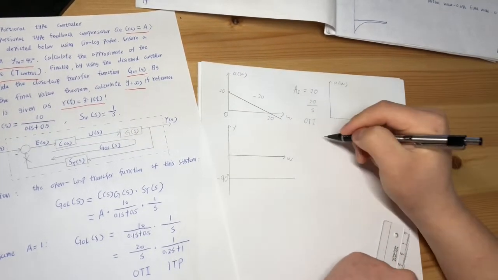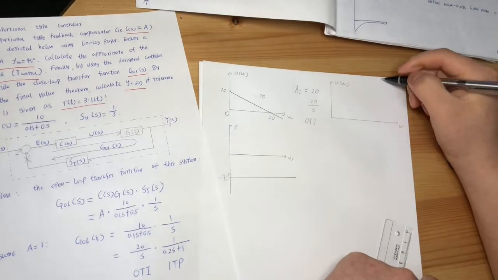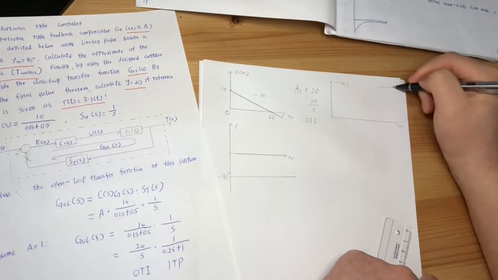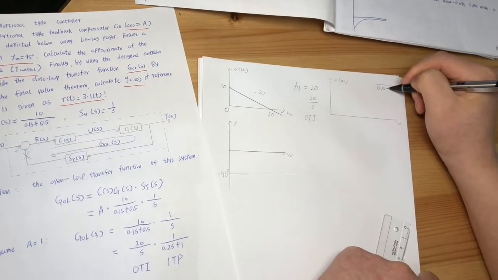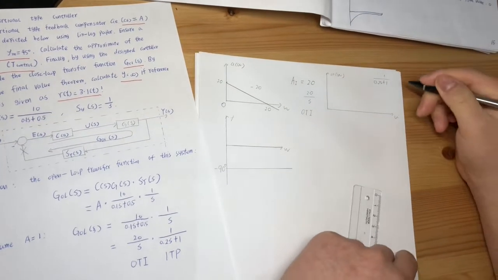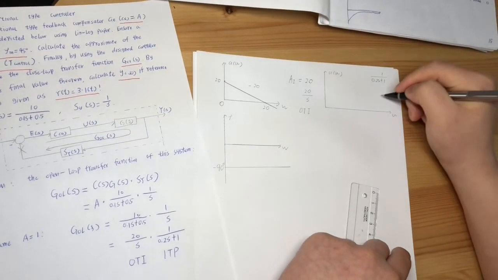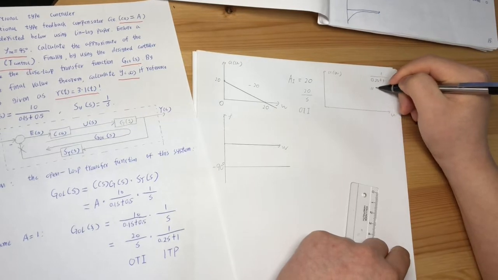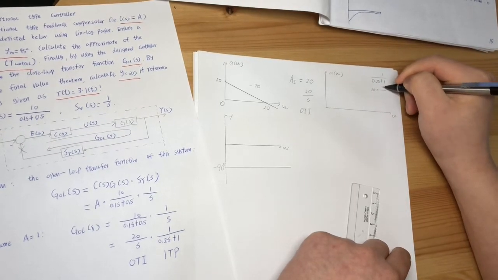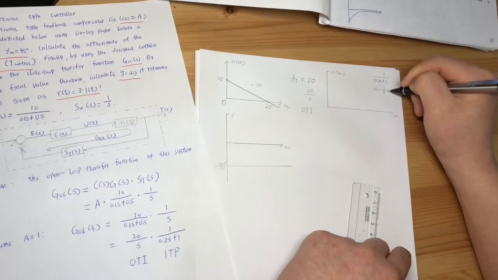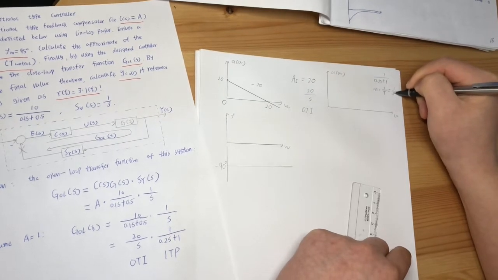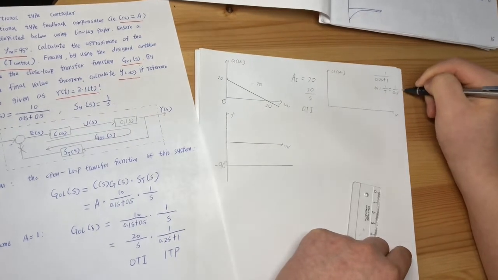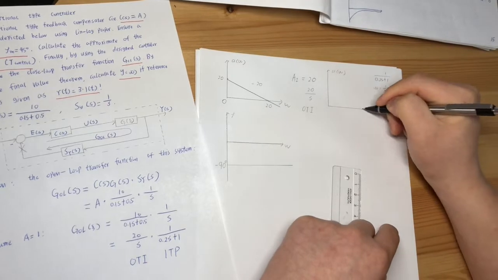And for the 1 TP system, the cutting frequency equal to 1 over T equal to 1 over 0.2 equal to 5.